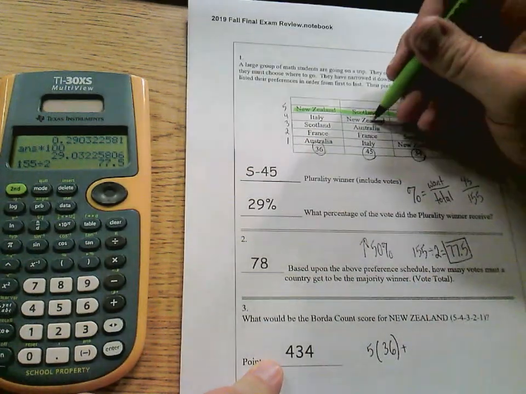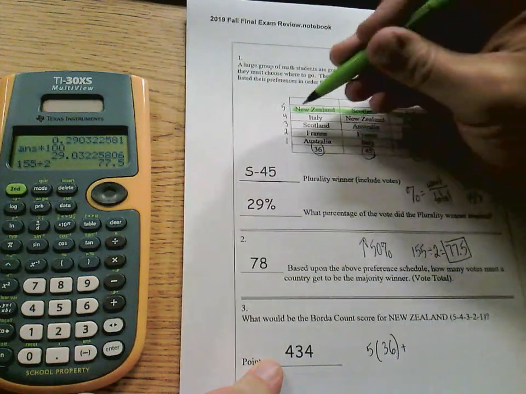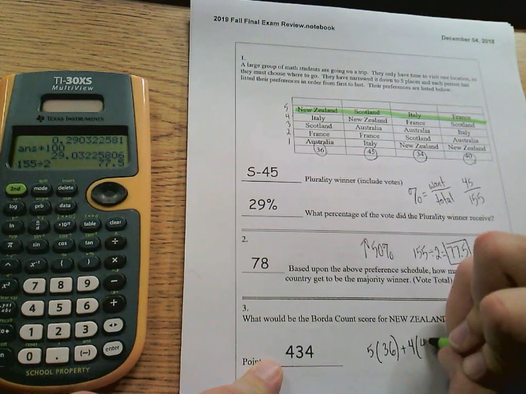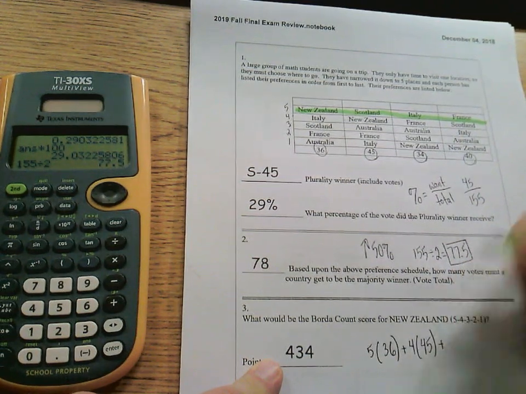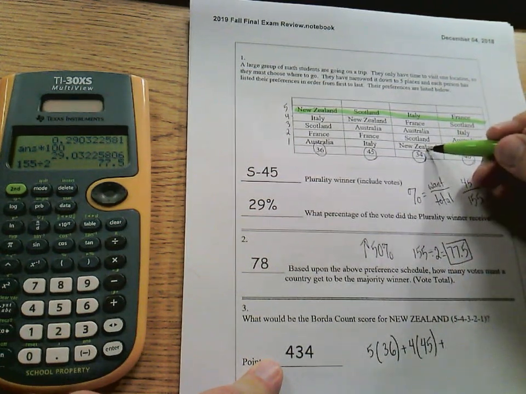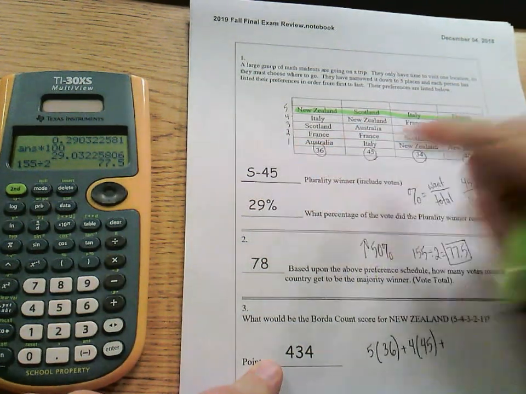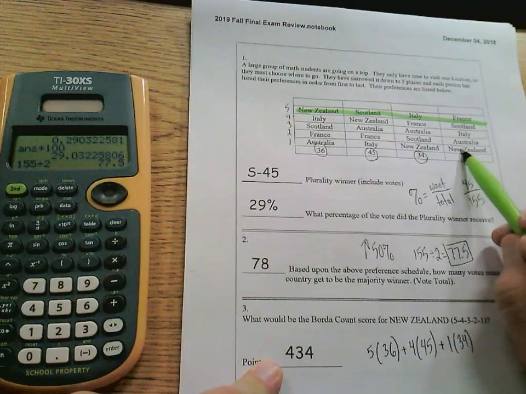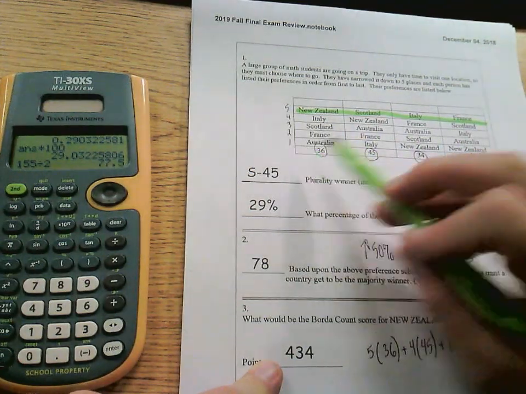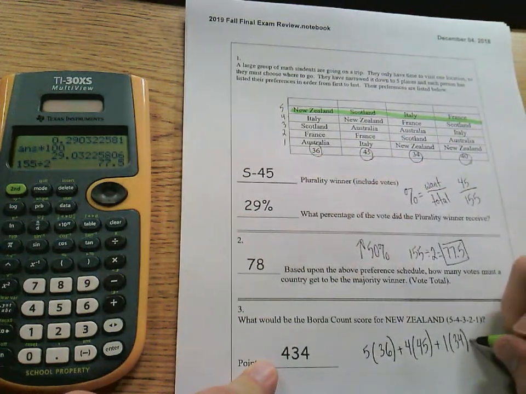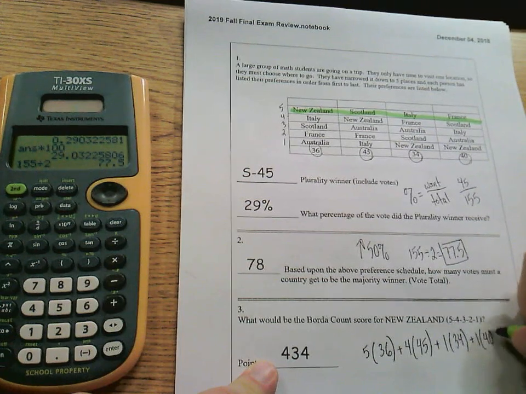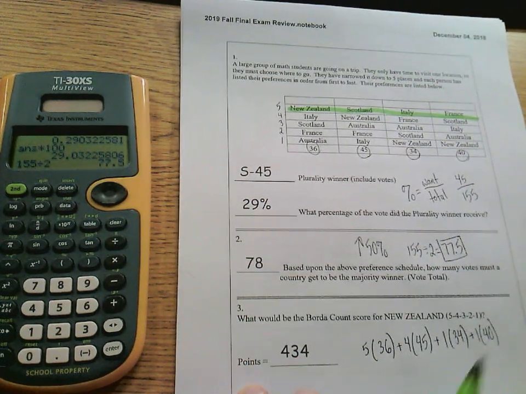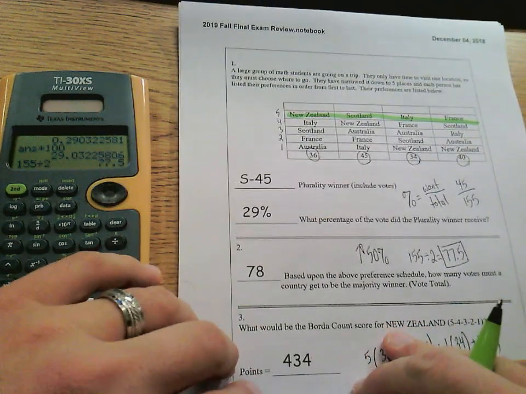Move to the next column. New Zealand's now in second place, and that's a 4-pointer, 4 times 45. Plus, New Zealand is now in last place, and that's a 1-pointer, 1 times 34. And then lastly, New Zealand's in last place again. That's a 1-pointer, 40 times, so 1 times 40. Do the math, you get 434. All right, next page.